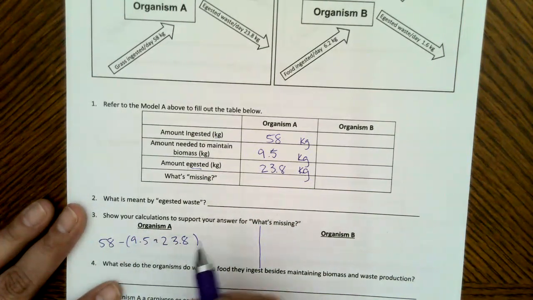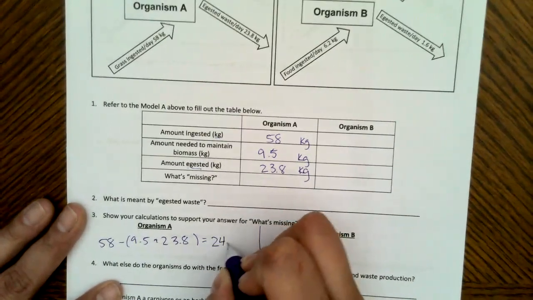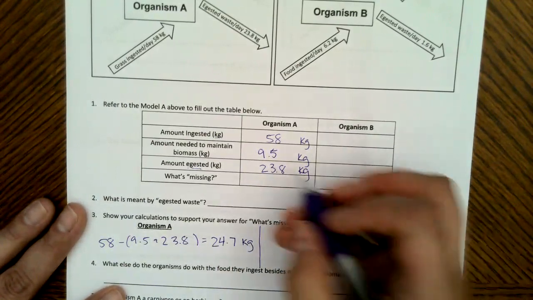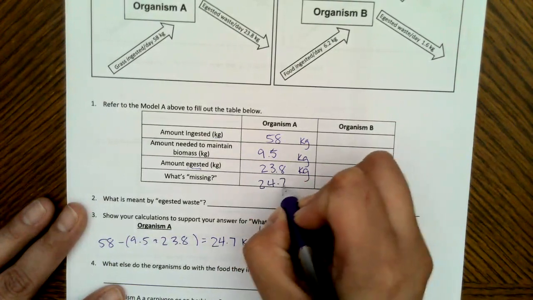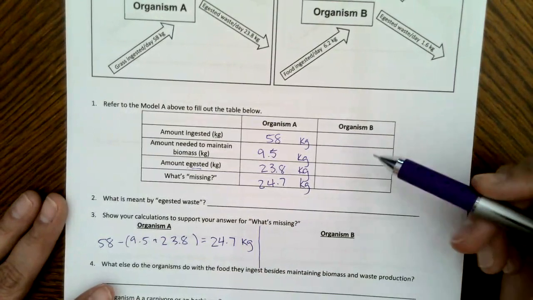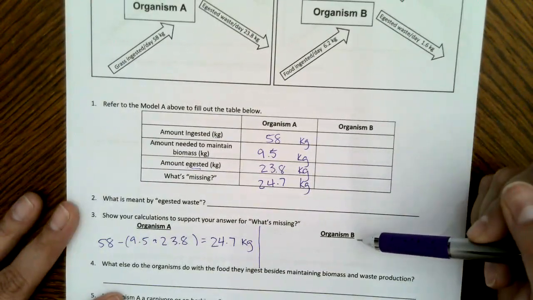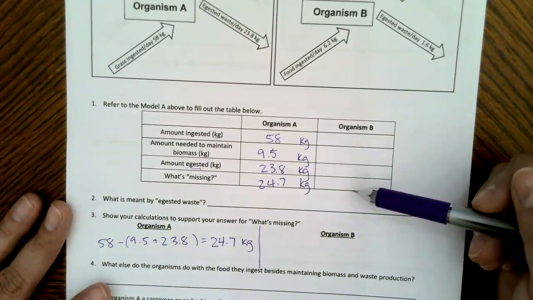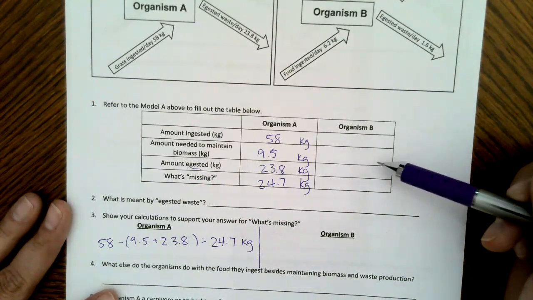So we can subtract those numbers and you should get 24.7. And now we can bring our label down, which is kilograms, and that's going to carry right up. So 24.7 kilograms. Okay. So this is where you should be pausing the video and going back to finish organism B. So get these 2 done here. All right. Show your work. Use the same formula and processes that I used. Okay. So pause the video.